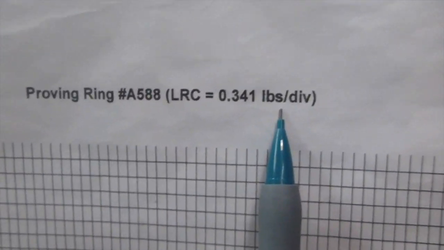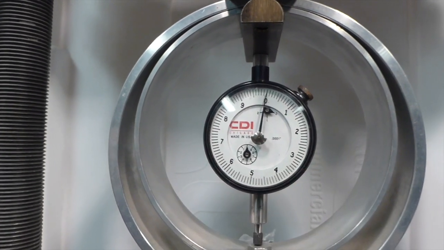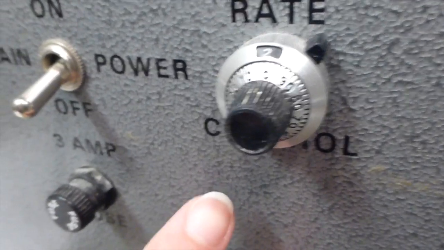Here, we can see the correlation is 0.341 pounds per division for the proving ring set up in this load cell. Now, we set the speed of the load cell to around 1 to 2% strain per minute. The bottom will raise at just under 2 millimeters per minute.